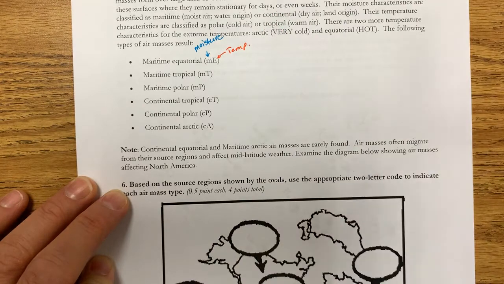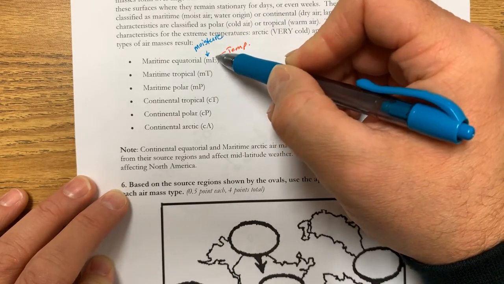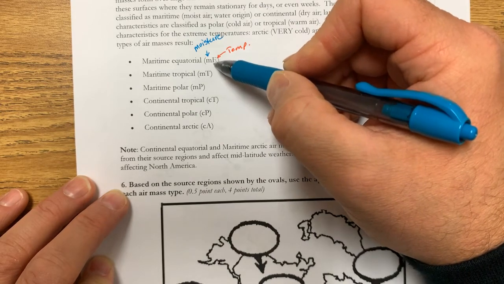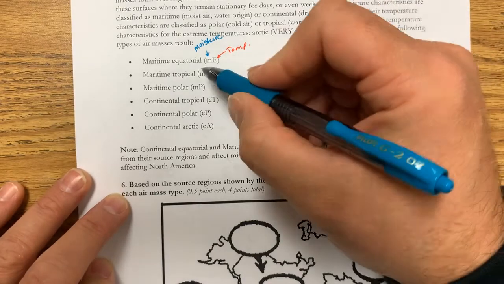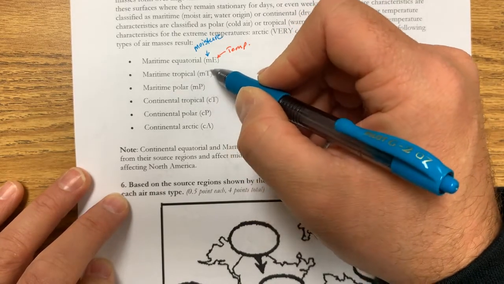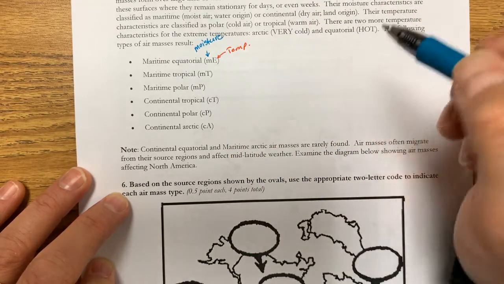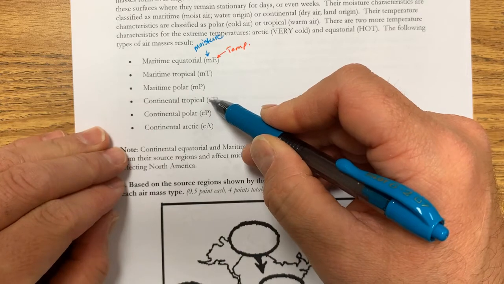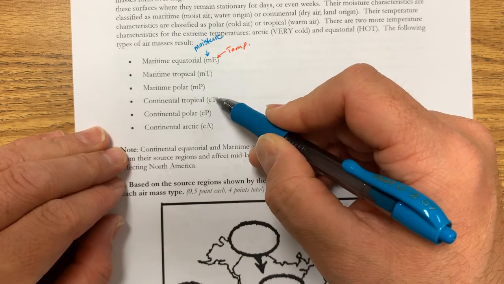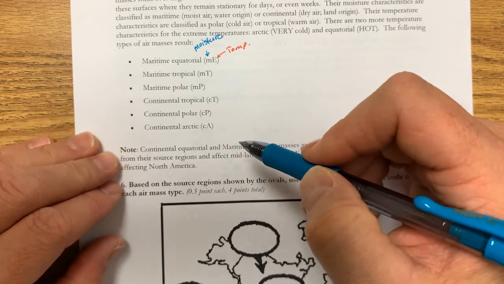Okay, so this is maritime environment, so this would be a moist air mass, and equatorial means near the equator. That's going to be a really, really hot air mass. Likewise, these maritimes are moist air masses, tropical would be warm, and polar would be cold. And likewise, continental: continental is going to be dry, so each of these is a dry air mass, with tropical warm, polar being cold, and Arctic being very cold, okay?